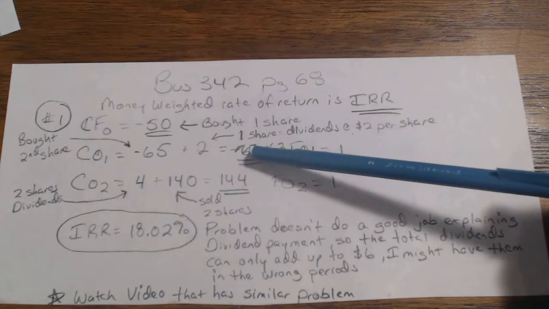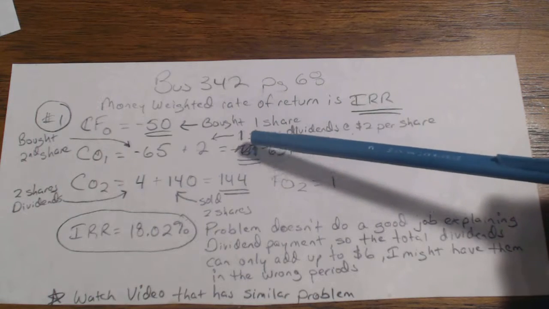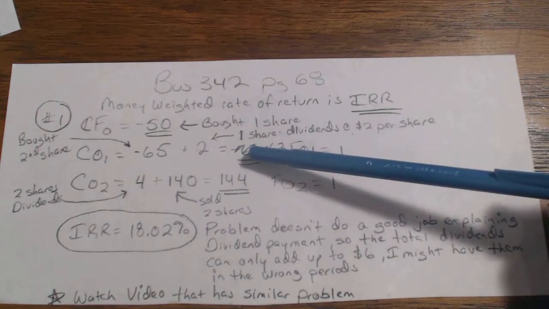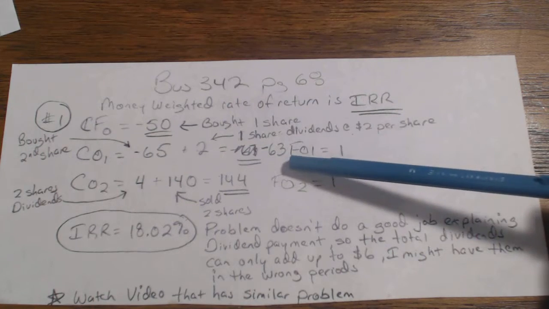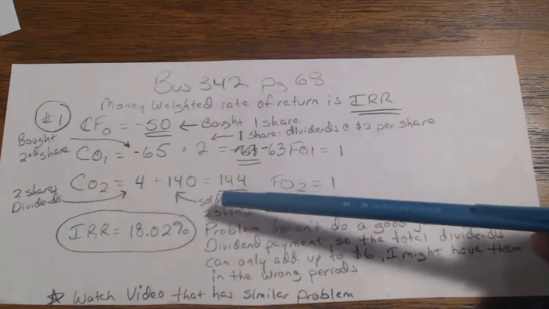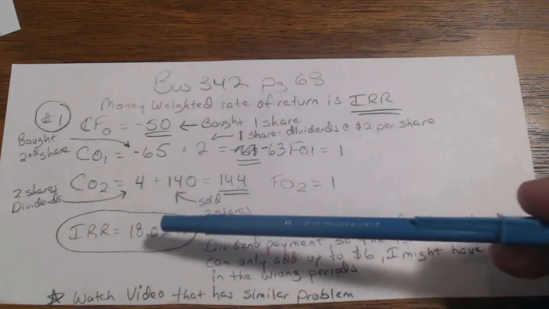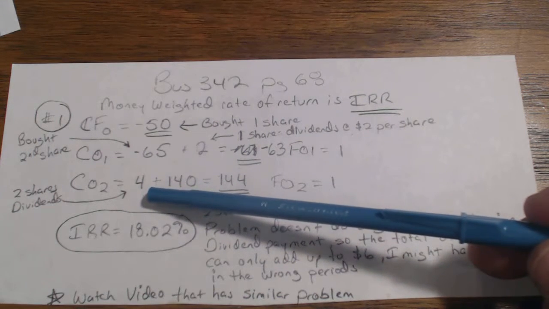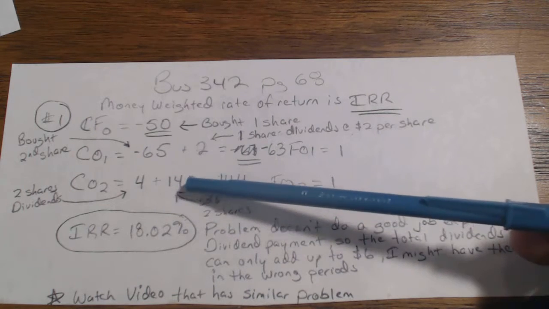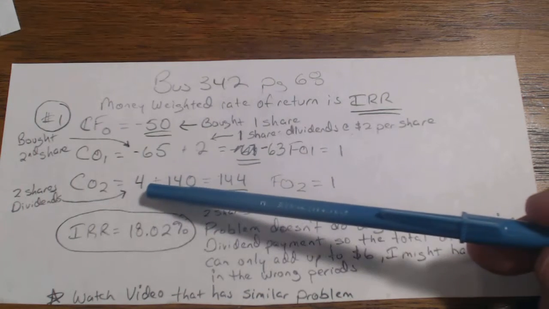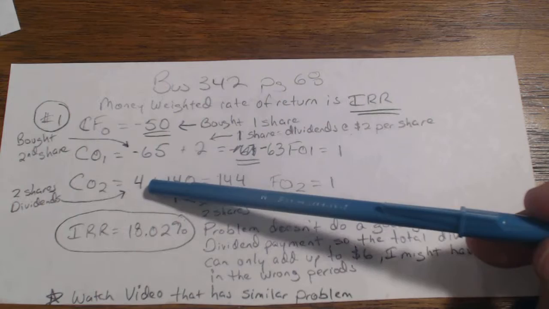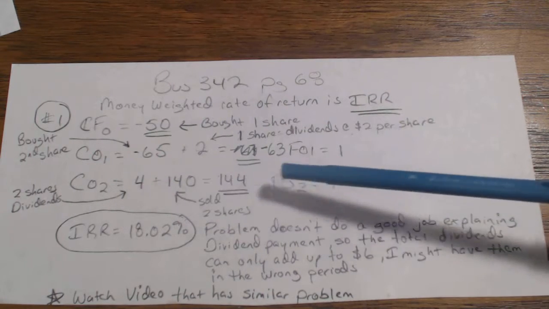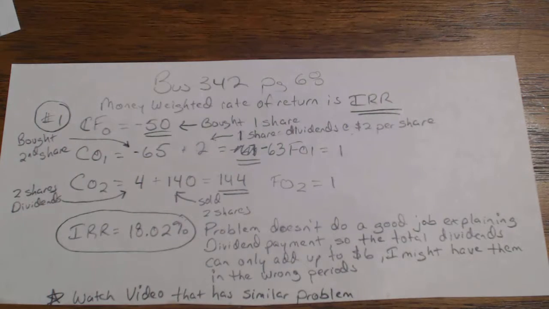I had this at negative 61 on the worksheet that I sent you. That was wrong. There was a previous version that I did. It's negative 63. And F01 is just 1 for that, just 1 frequency. Now, at the end of 2 years, you're going to sell those two stocks. You get $70 a share, so you sell two of them, you get $140, plus you get the dividend for both of them at the end of the second year. So that's $144 for CF2.